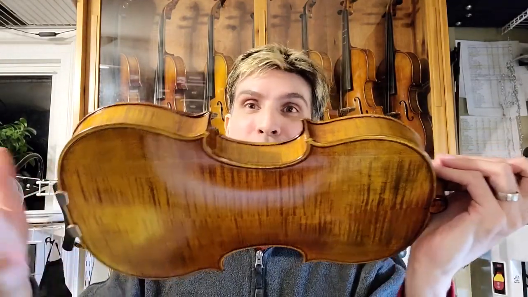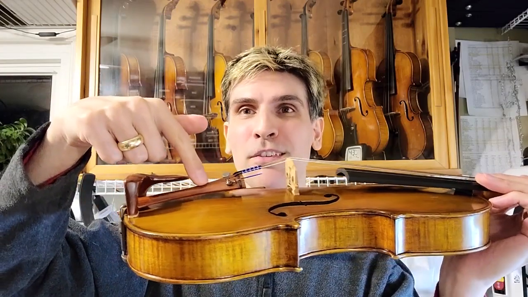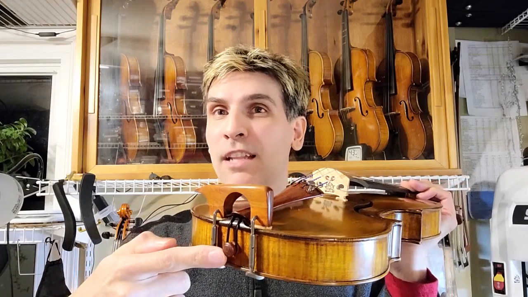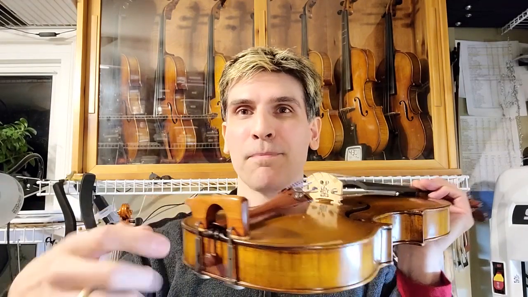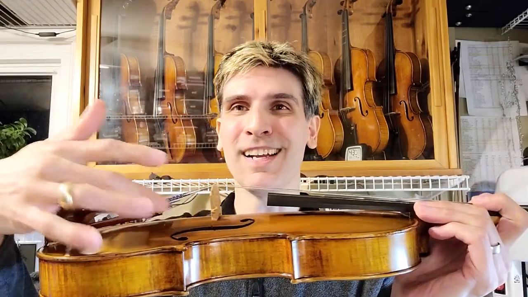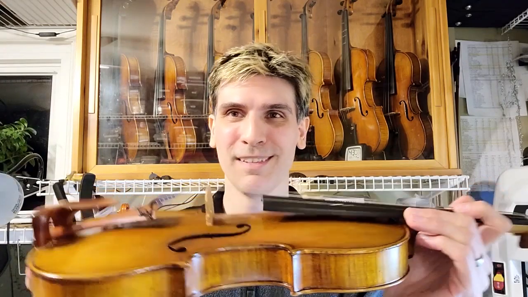And the back is called the back. And this is the bridge. We have a tailpiece. This is a chin rest. The tailpiece connects to the end pin by the tail gut. This at the bottom here is the saddle. And strings. And inside there is a sound post. Those are the basic parts of the violin.